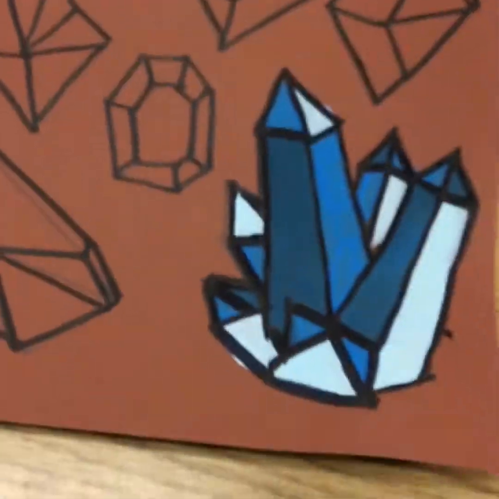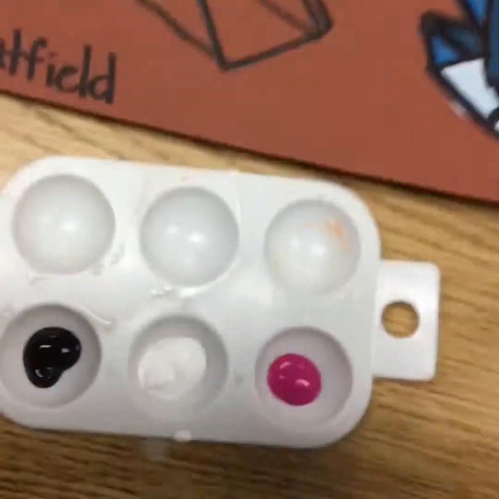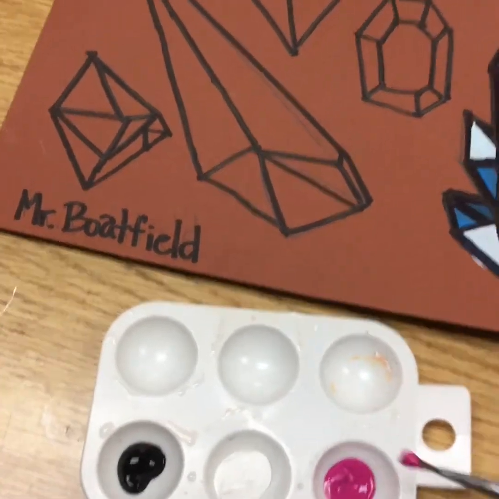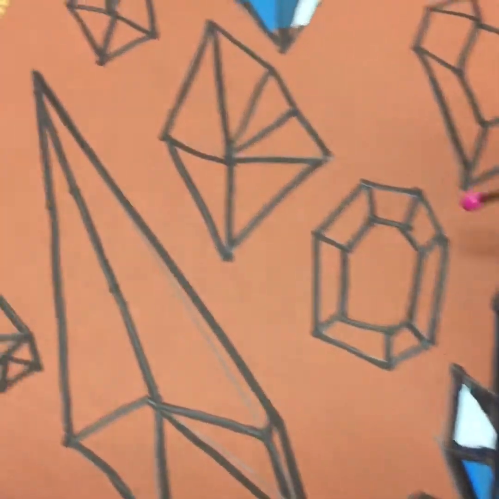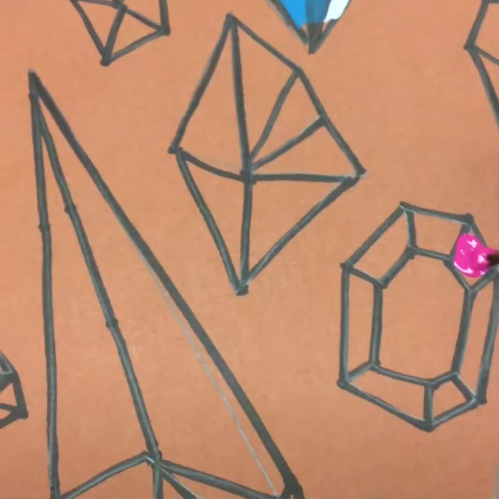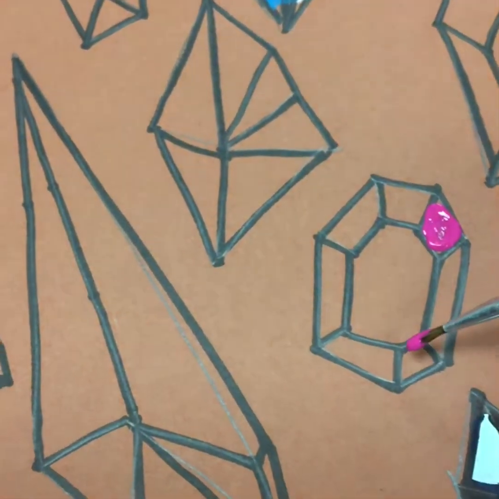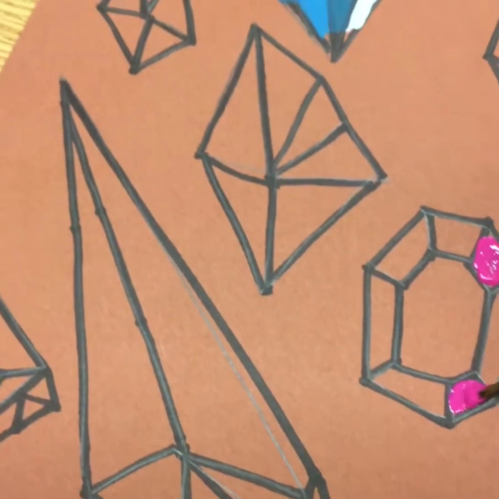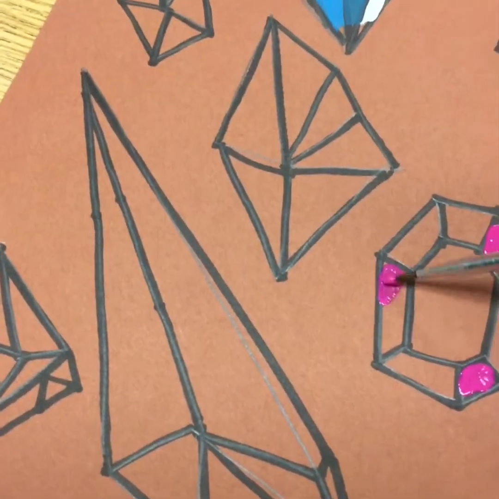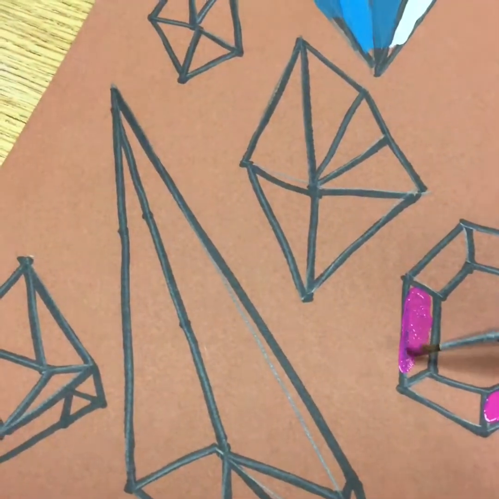When you're painting, you want to start with the hue first, which is just the color by itself. Don't mix it yet. So I'll dip into the color, and then you can start painting the sides that you want. You can paint one shape. You could paint more than one shape. It's up to you how many you want to do the same colors. Each gemstone could be a different color. All I ask is that you share, try to reuse it if you can.